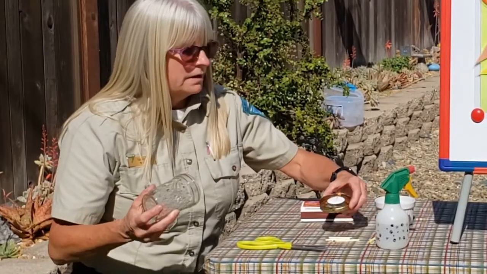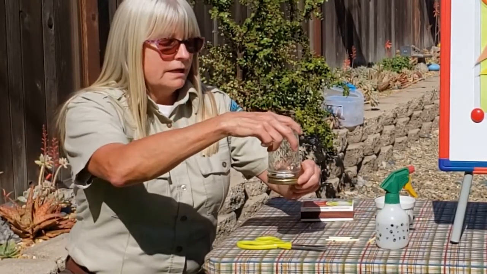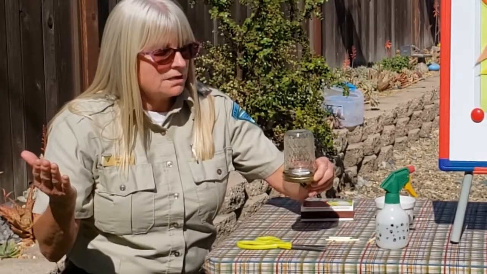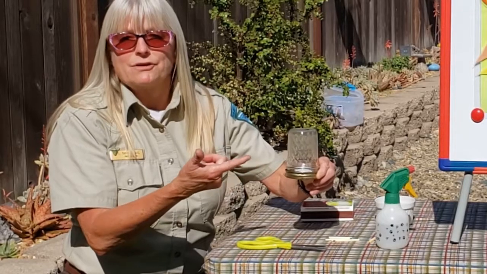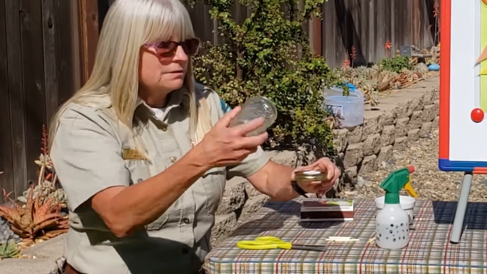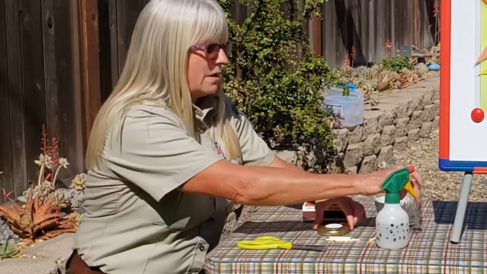Now, if I put this lid over the top and tighten it down, it's going to take away the oxygen and the fire goes out. So again, too much oxygen, the fire goes out. Not enough oxygen, the fire goes out.